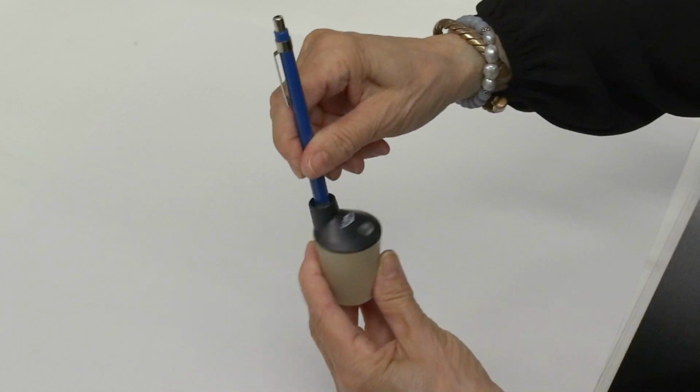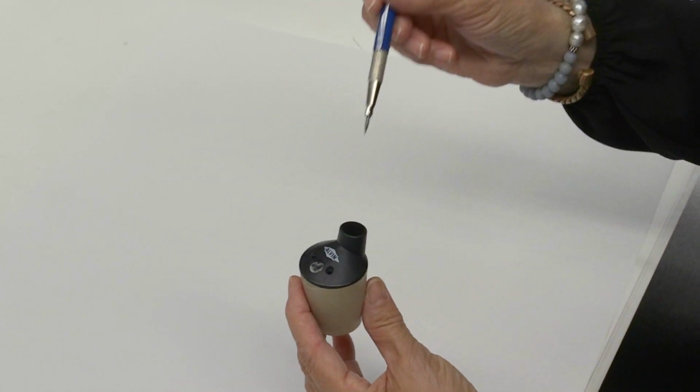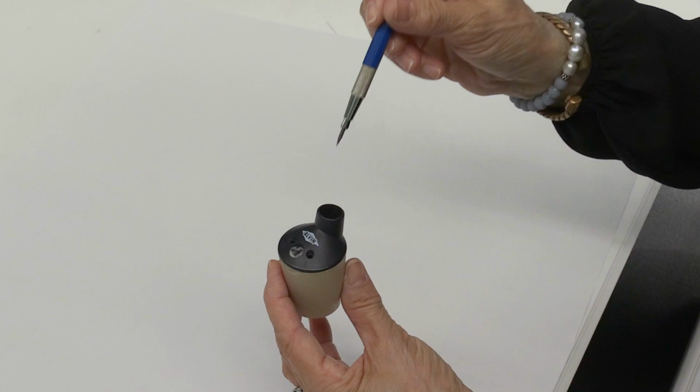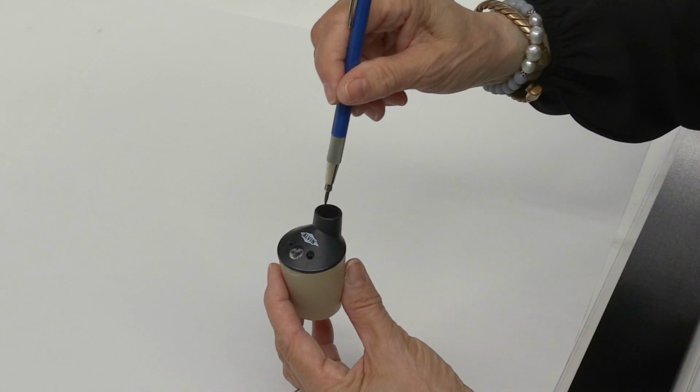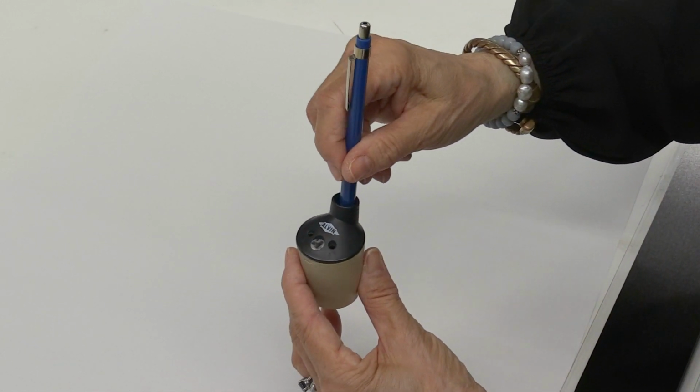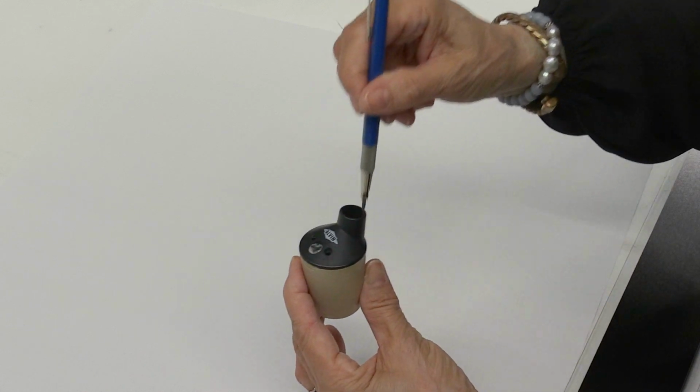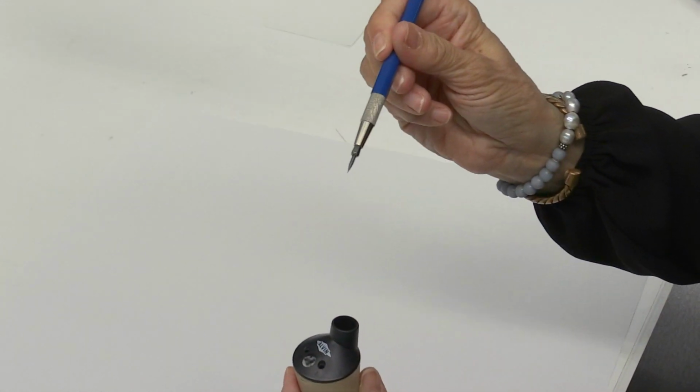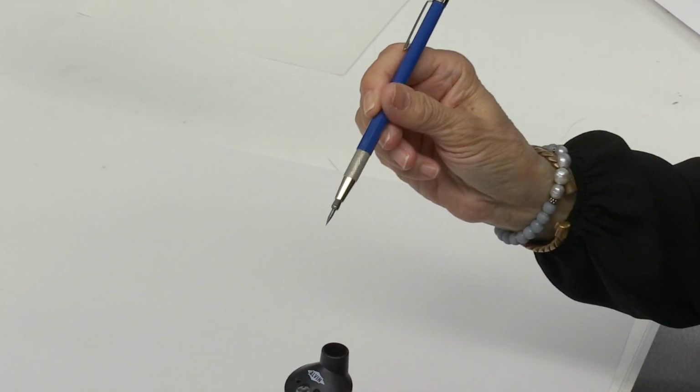And you can actually hear it. It takes a little while to just get the feel of this. The thing that you have to remember is you don't want to force it. If you force it, what will happen is you'll break your lead that's in here. So you just have to be careful and you have to get used to that.